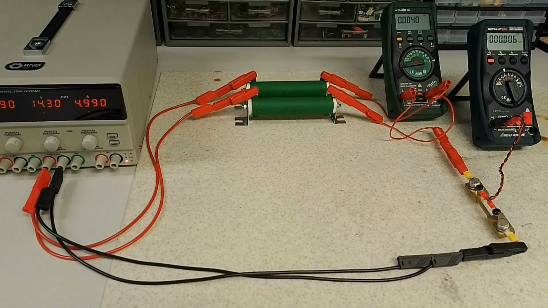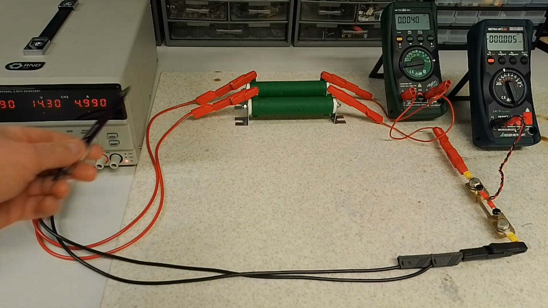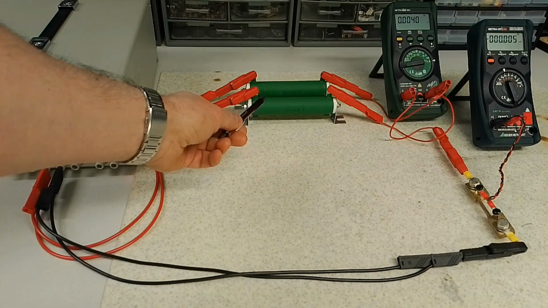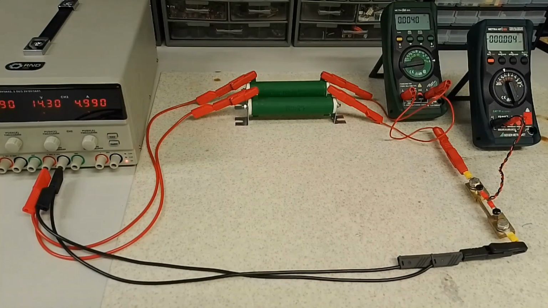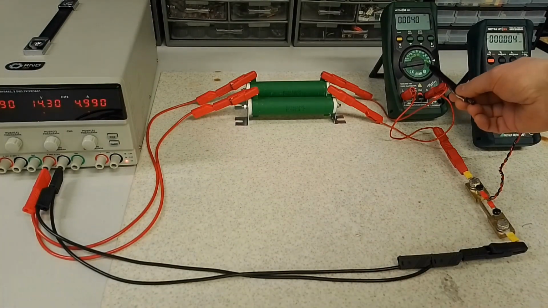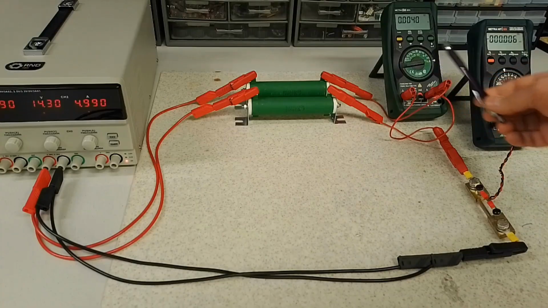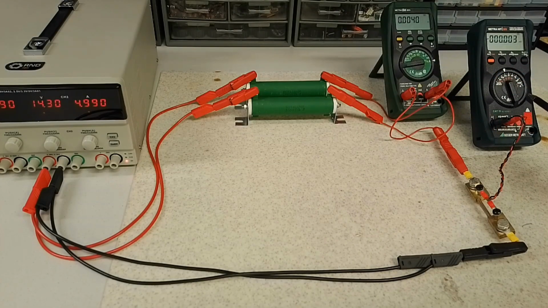This is a real-life test setup. Here we can see the power source, two resistors in parallel, the precision ammeter and precision millivolt meter, and the shunt resistor.